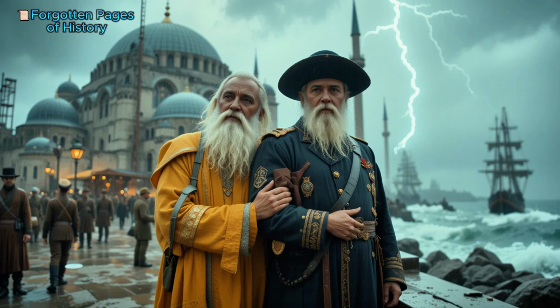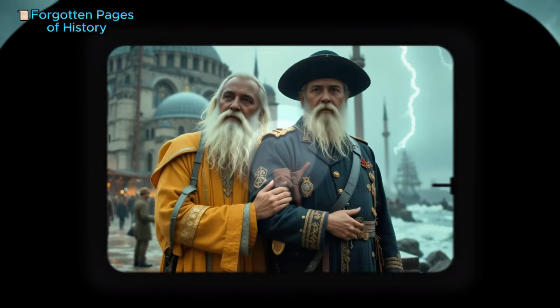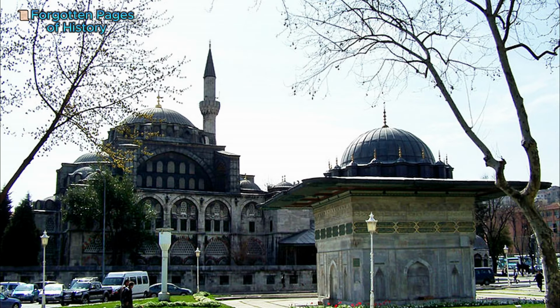Work began in 1580. Designed as a smaller-scale homage to Hagia Sophia, the mosque features a grand central dome, semi-domes, and sweeping arches. The complex includes the mosque, a mausoleum, a madrasa, and a bathhouse.